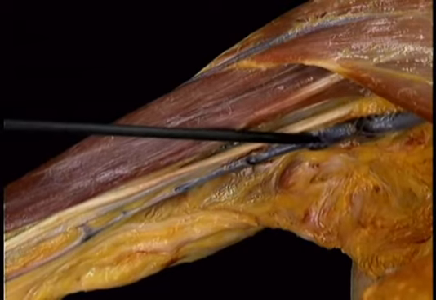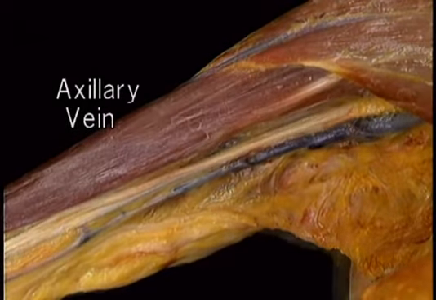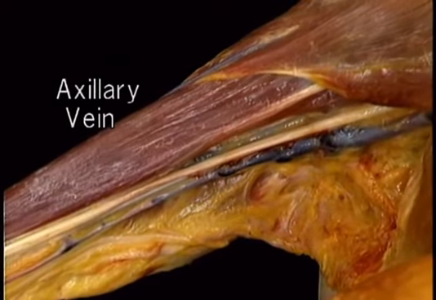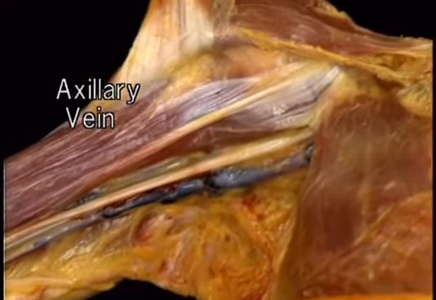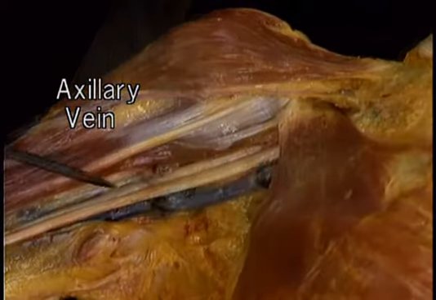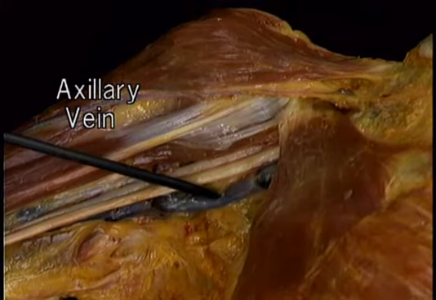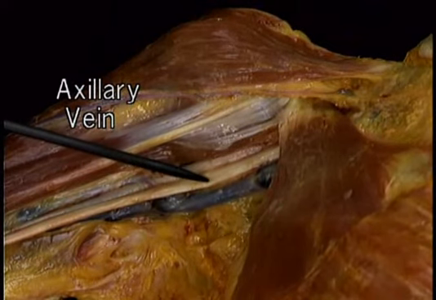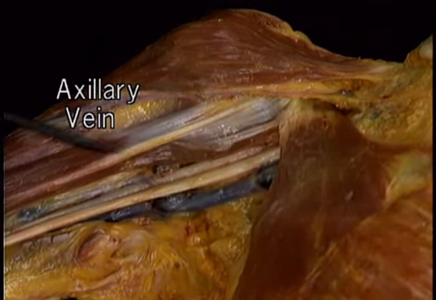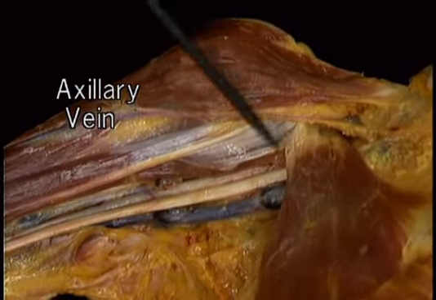The name of this vein then changes. Up here, it becomes the axillary vein. To get a good look at it proximally, we'll remove pectoralis major. Here's the axillary vein running alongside the median nerve and the axillary artery, and disappearing with them behind pectoralis minor.